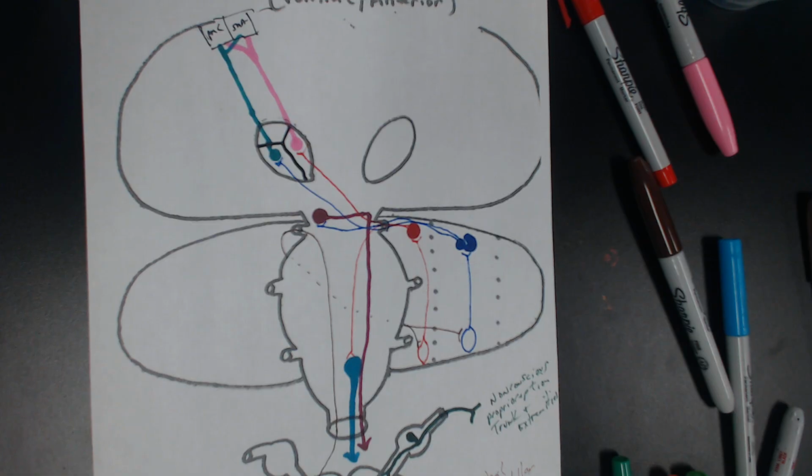Now if both the dorsal and ventral spinocerebellar tracts are carrying the exact same information, no difference, trunk and extremity non-conscious proprioception, and there is a lesion here in the spinal cord on the left side only, does the information that reaches the cerebellum change at all?